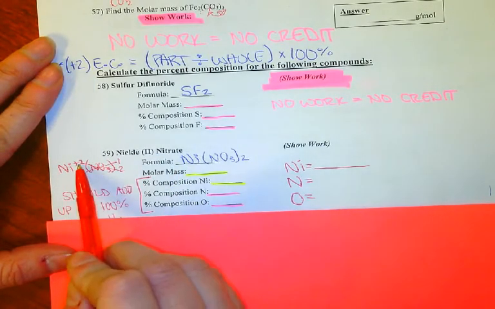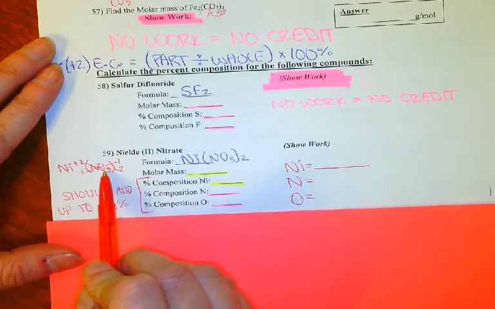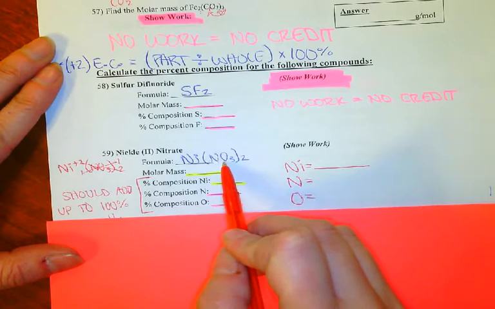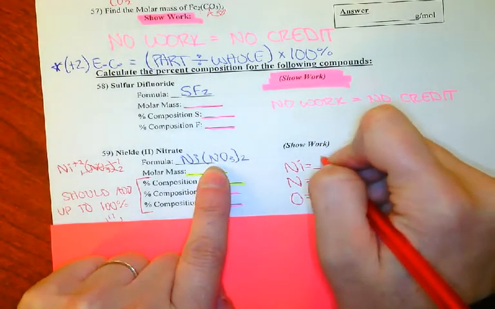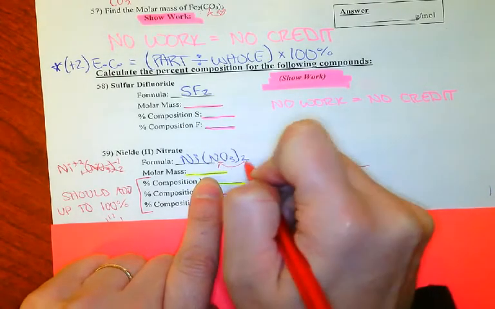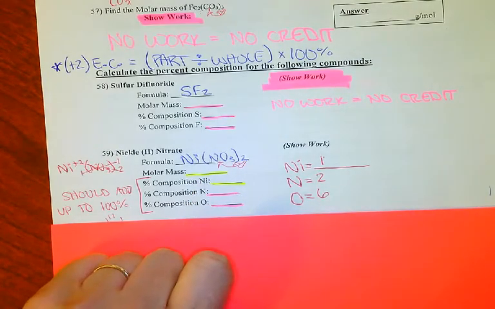Nickel makes a 2+ charge, right there. And nitrate is NO3. Did I do that right? Yeah, and it makes a 1- charge. So Ni(NO3)2. That's the formula. So when I look right here, that gives me 1 nickel. It gives me 2 times 1, 2 nitrogen, and 2 times 3, 6 oxygen. That's how you show your work.